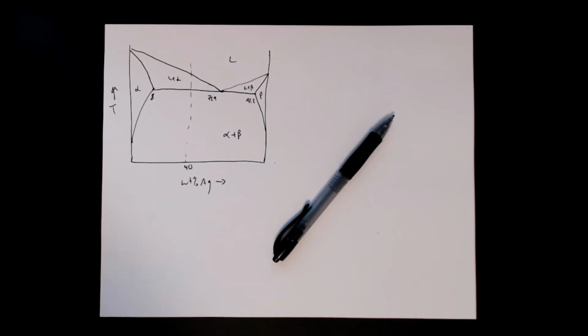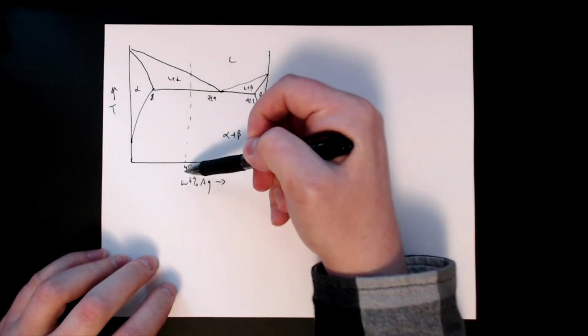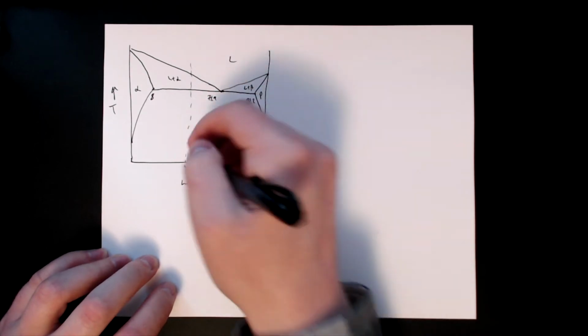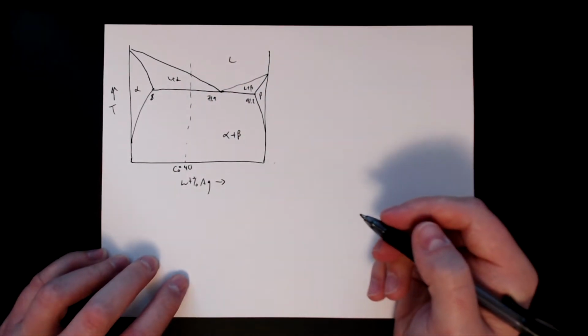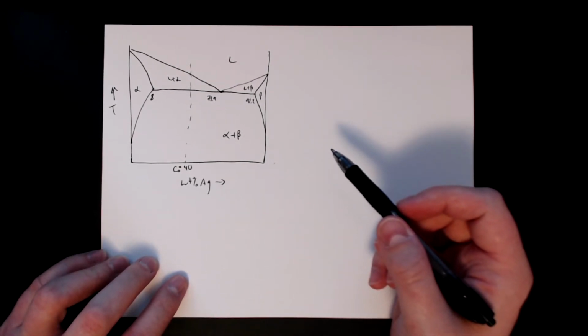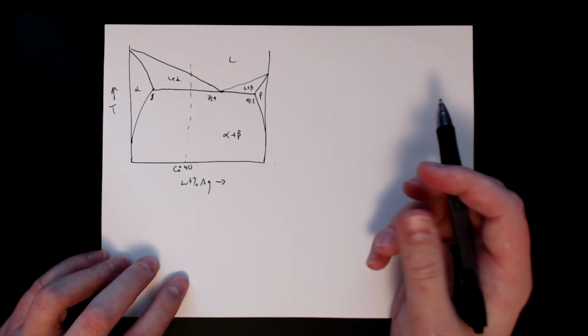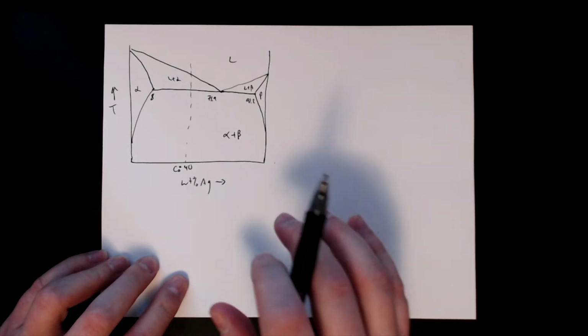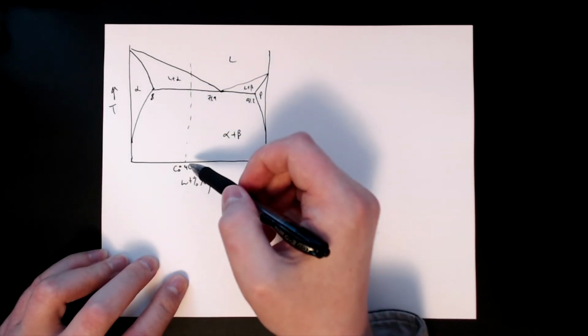All right, so this question is asking about the weight fraction of eutectic solid in a 40 weight percent silver alloy. I've already gone ahead and drawn this line. This is our composition, C naught. And it's asking about the eutectic solid. The trick here, if there is one, is that it's not asking about a phase. It's asking about the eutectic solid, which is a mixture of phases. But we're still able to use the phase diagram to determine that if we think through how the alloy is forming.